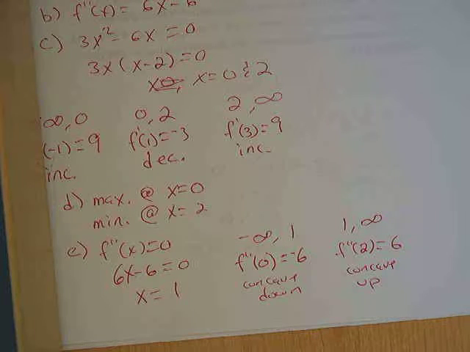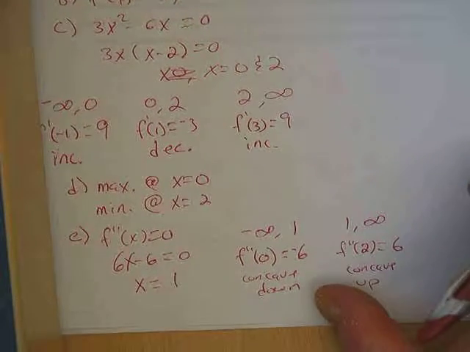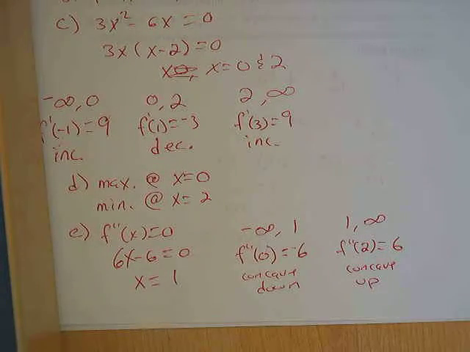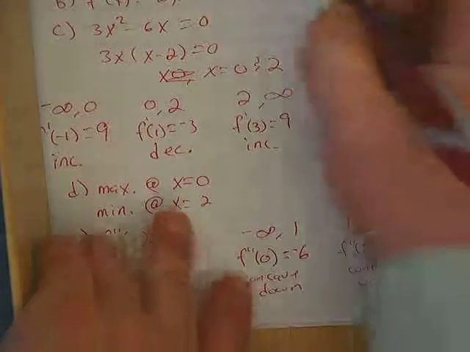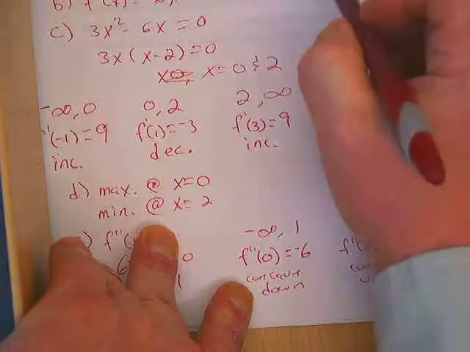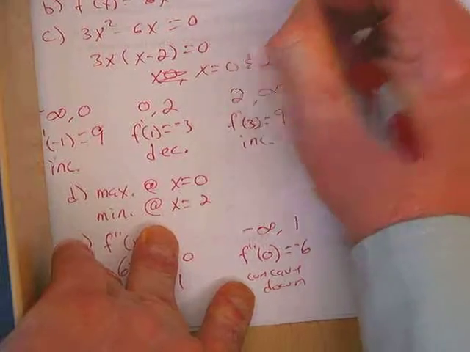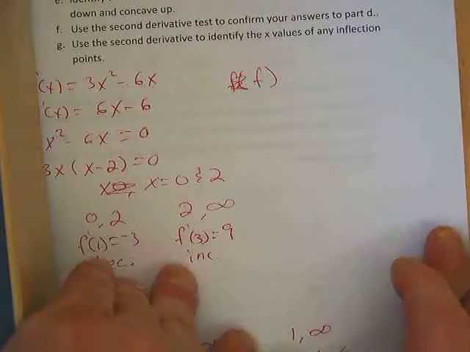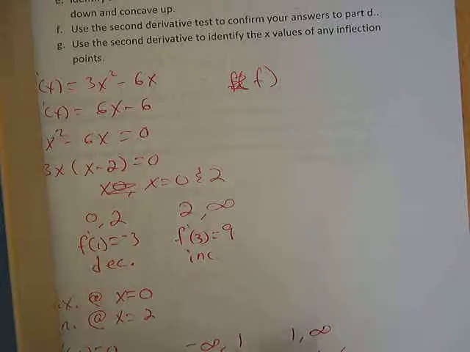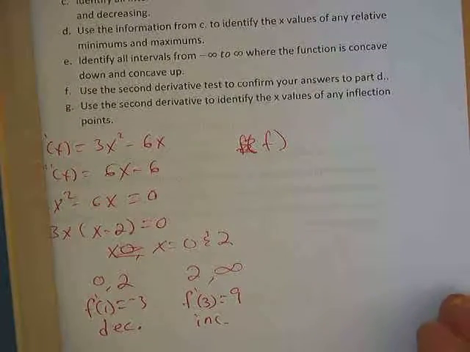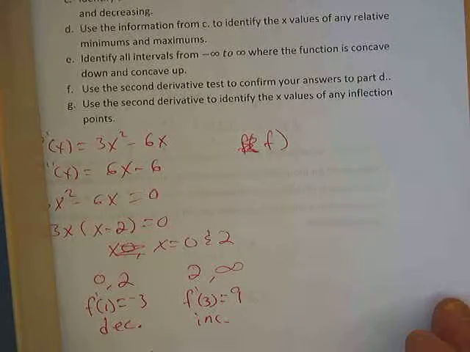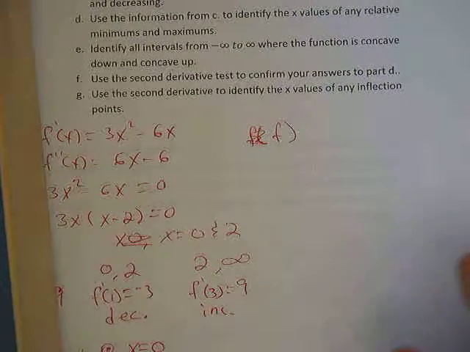Actually, that's our answer to E partially. I don't really like how E and F are written now that I look at that. E says identify all intervals from negative infinity to infinity where the function is concave down and concave up. We did that. Part F says use a second derivative test to confirm your answers to D. Oh, to D. I wasn't reading that closely. To D, the mins and maxes. Okay, so let's look at F.